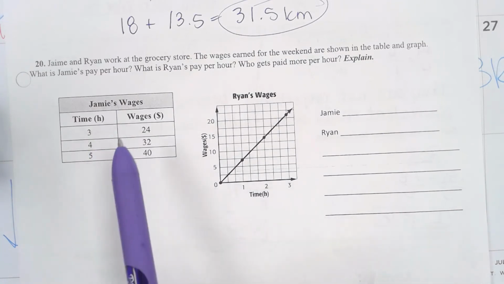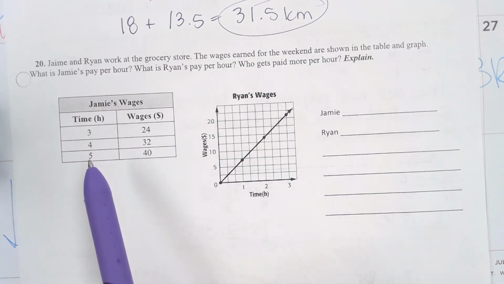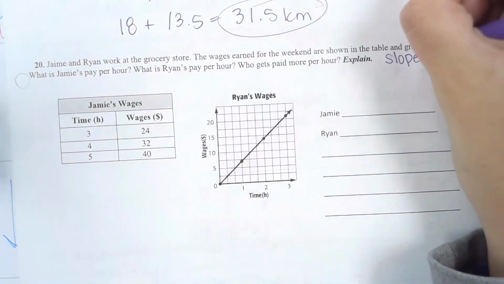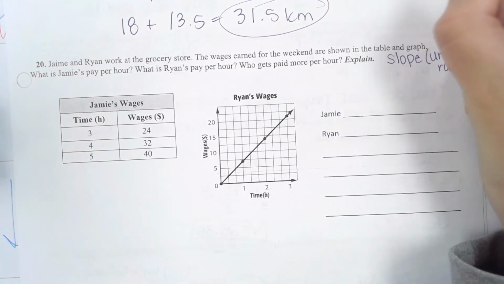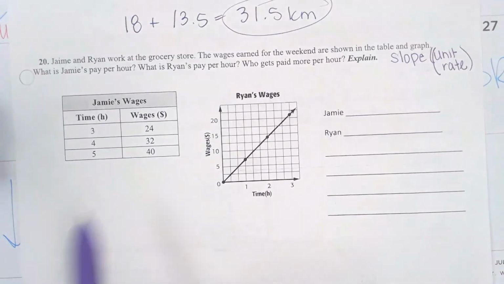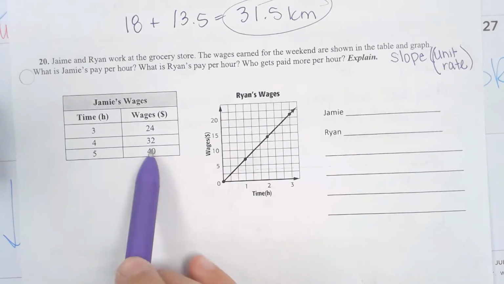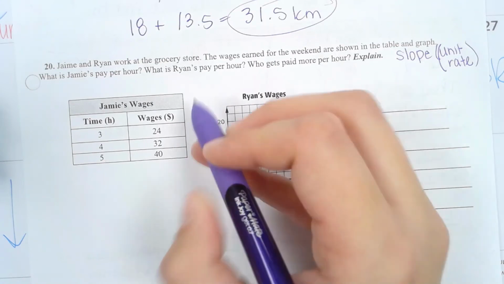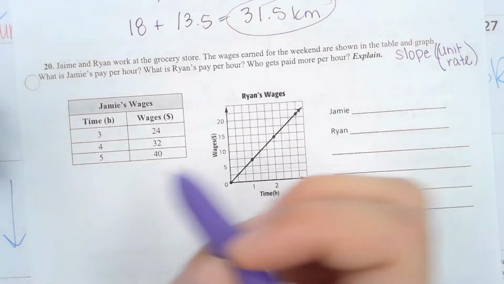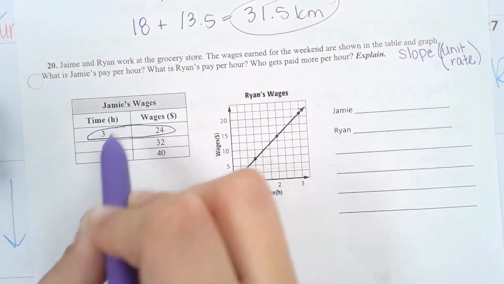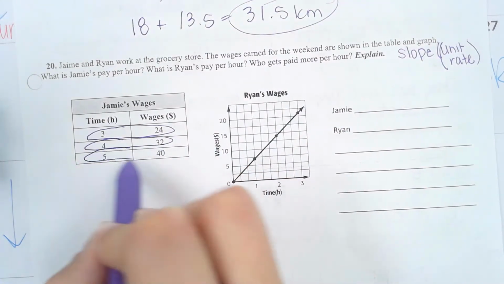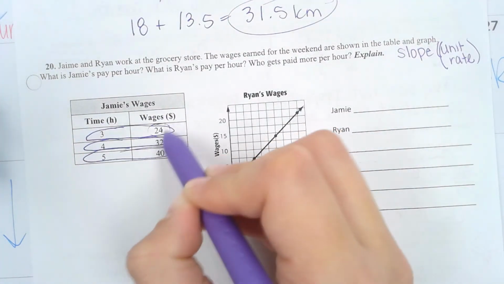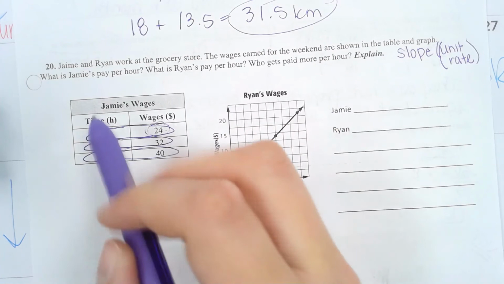All right, so when we are trying to figure out how much they make per hour, we are pretty much just finding the slope, or in other words, the unit rate. So remember, when you're finding the unit rate of a table, you can do one of two things. You can find the slope by looking at your change in y's over your change in x's, or the unit rate, which I think is a little bit easier, which is taking your y value and dividing it by your x value.